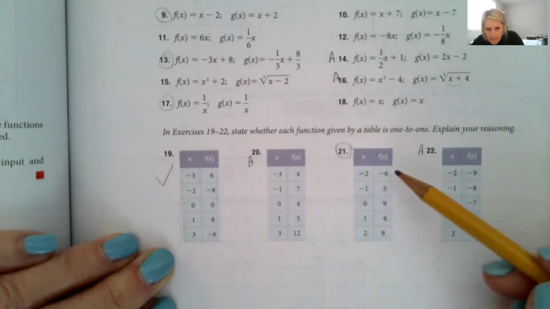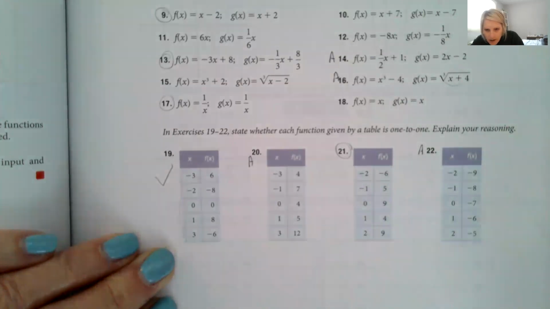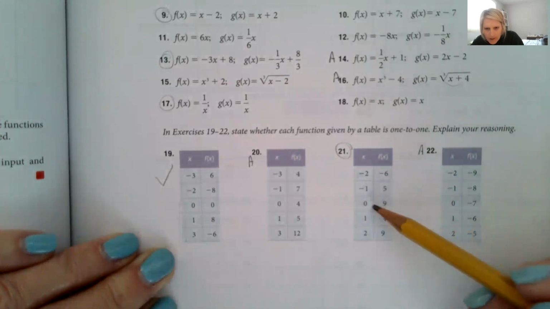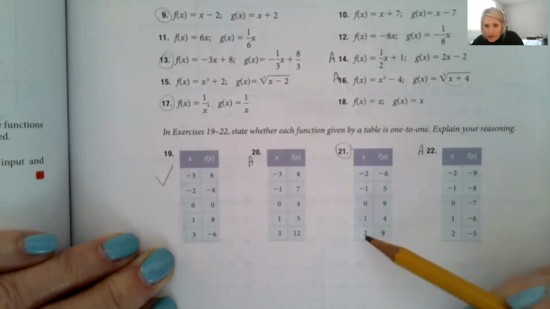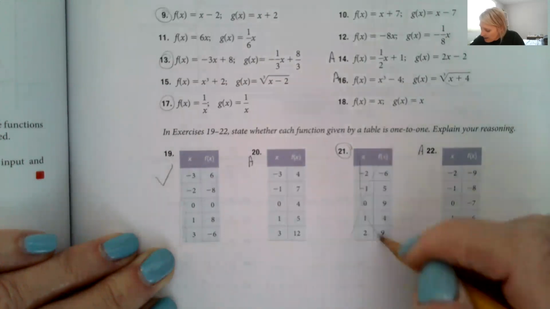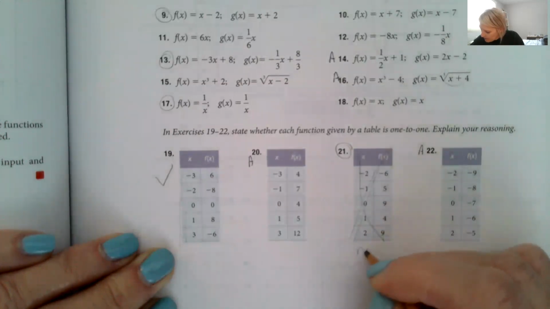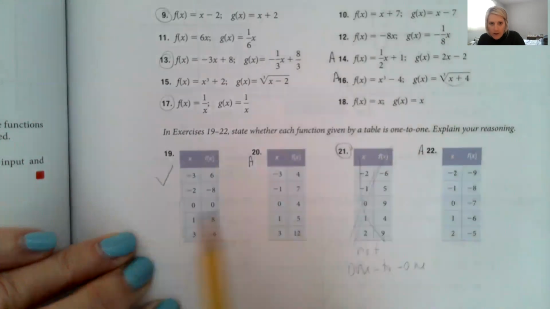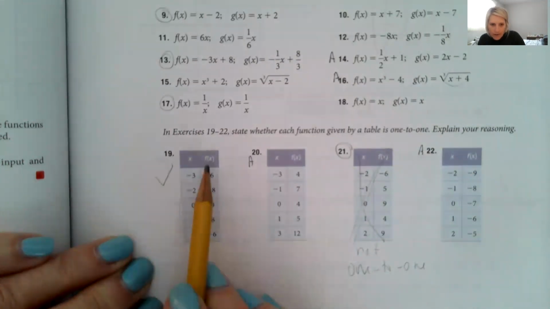And it looks like there are no... oh, we do have a duplicate. 9 goes to 0, and then it looks like 9 goes to 2. So this is not 1-to-1. So 21 would be not 1-to-1. So you can't have duplicates in either column.